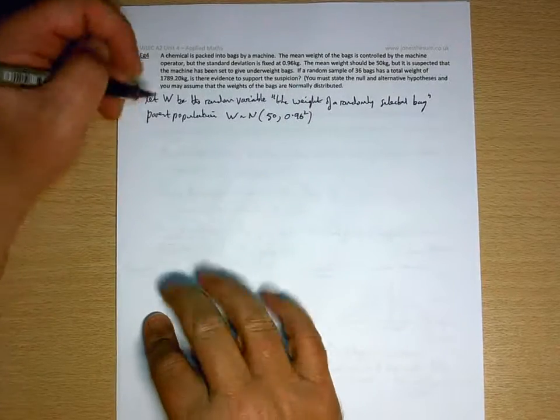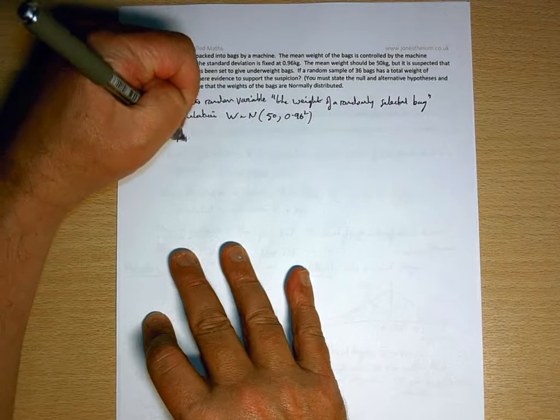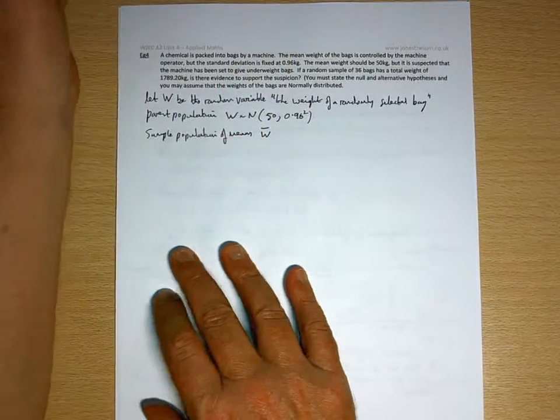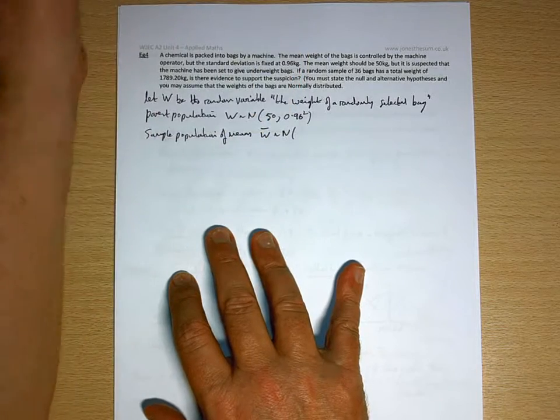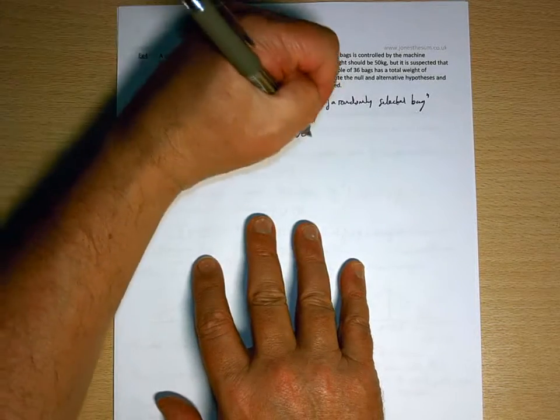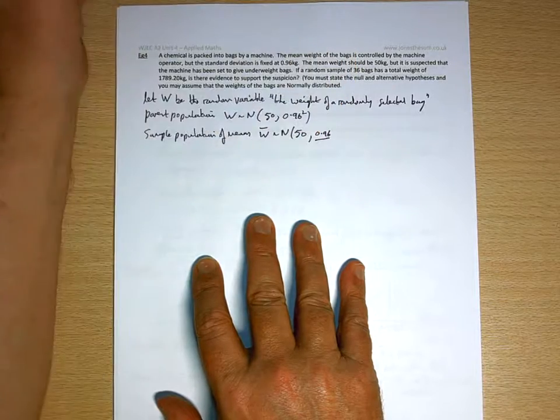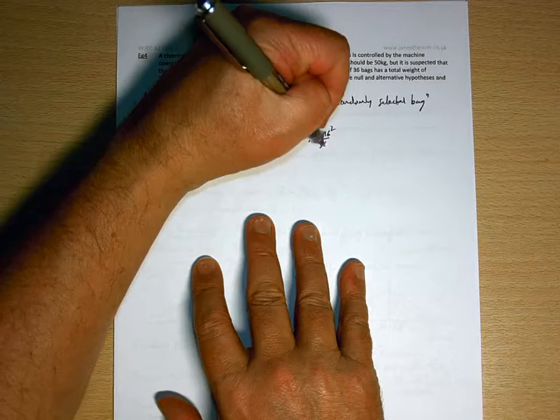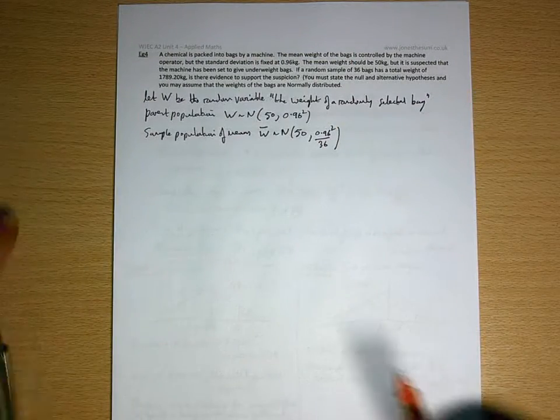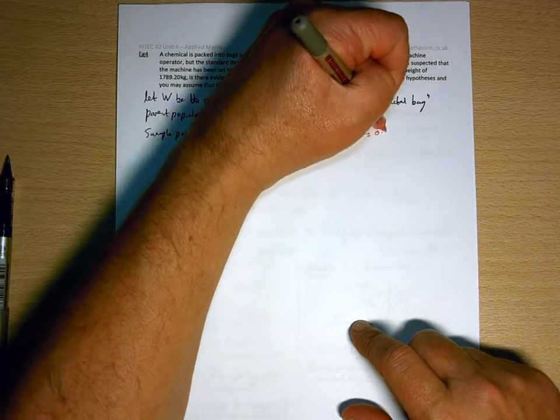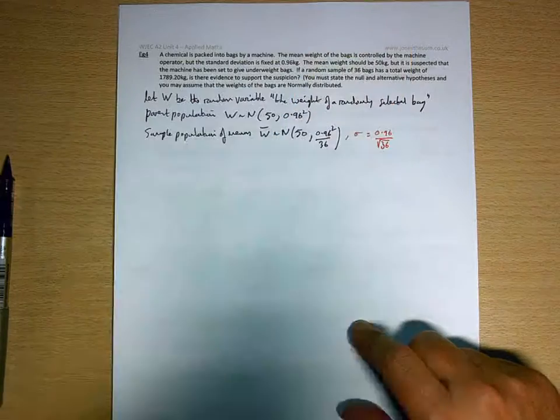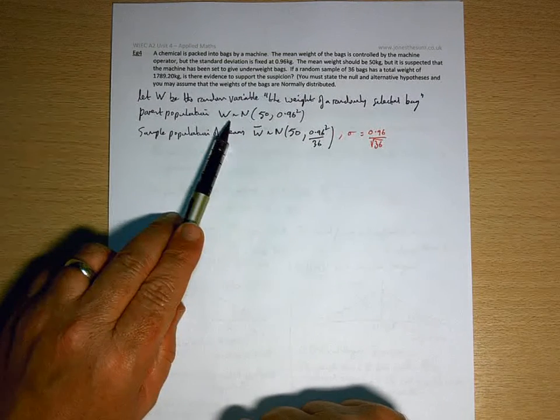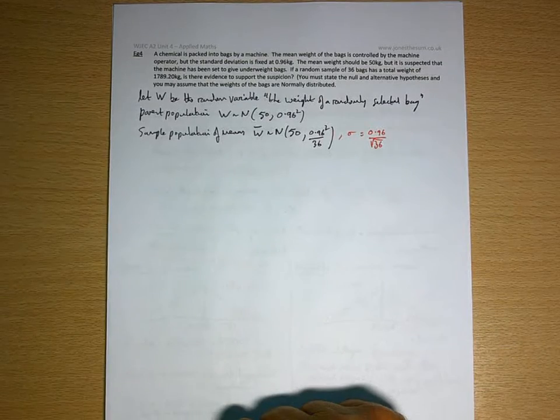The sample means, so W bar, is also going to be normally distributed. It will have the same mean, but its standard deviation is, for 36 bags, so that's the variance, meaning the standard deviation is 0.96 over the square root of 36, which is 6, and so on. So that's my parent normal distribution, that's my sample population of means.